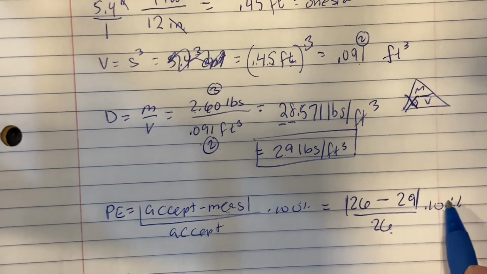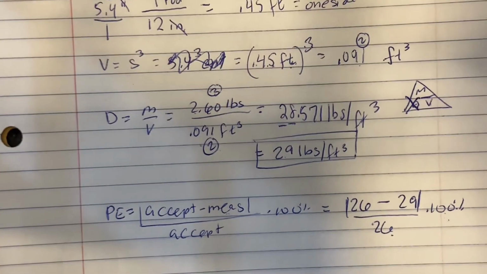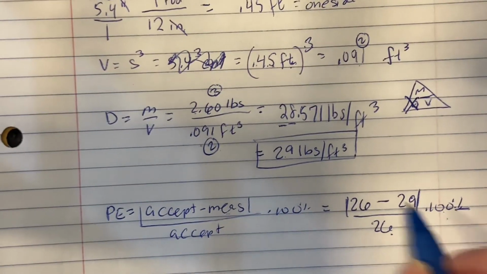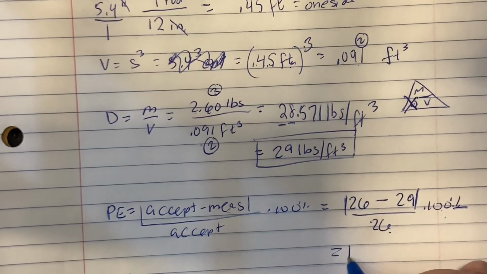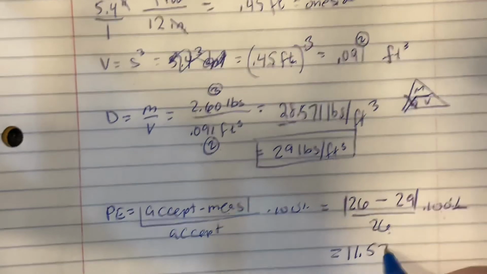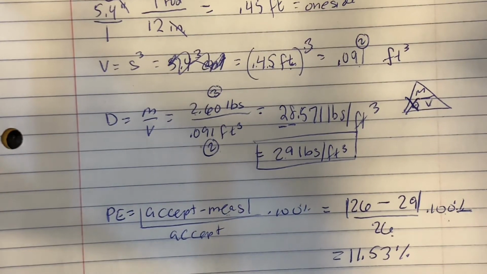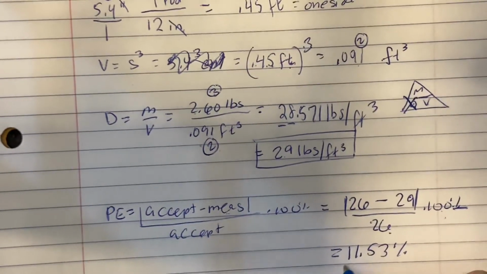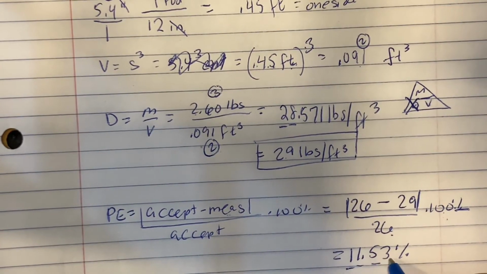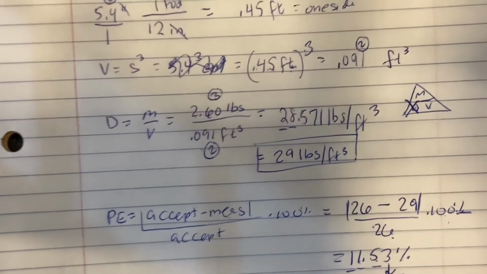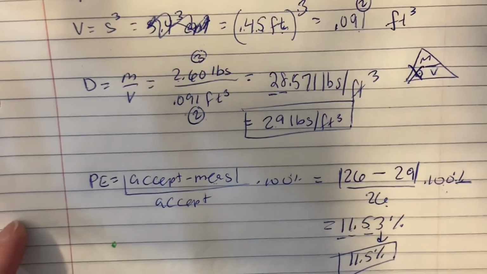But now I have to multiply times 100%. So you're not actually going to type in the percent when you multiply. You're just going to type times 100. And we're going to keep the percent, kind of like how we keep the units. And that gives me 11.53% as my answer. And what did it say? Oh, 1 decimal place. So we're keeping the 1, 1, and 5, and the 3 tells us to round down. So 11.5% is going to be your answer.